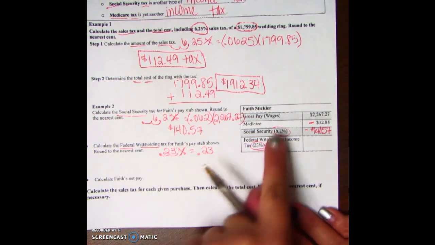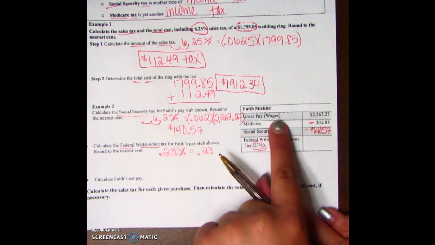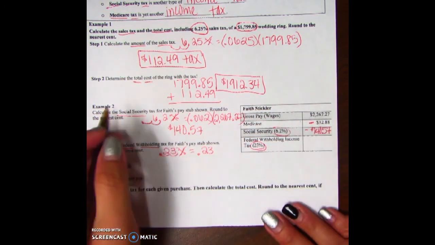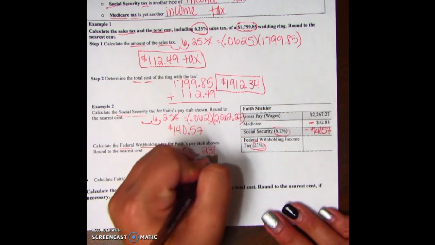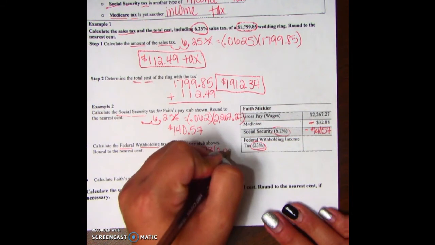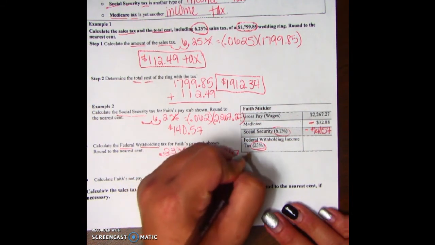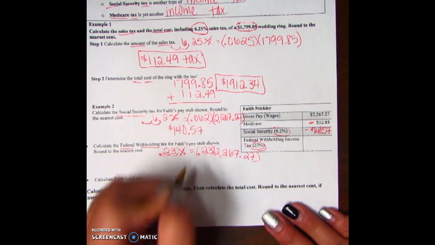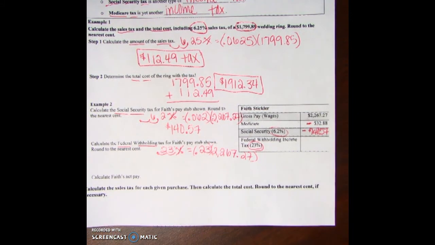Now, we again want to figure out 23% of the original amount of the paycheck. So we're going to do that 0.23 times the 2,267.27. So let's go ahead and multiply those.